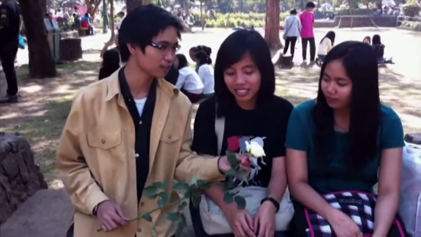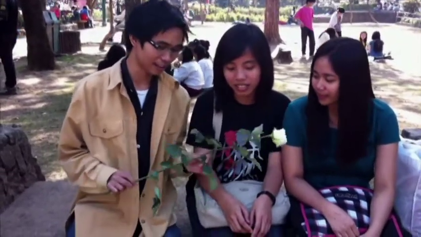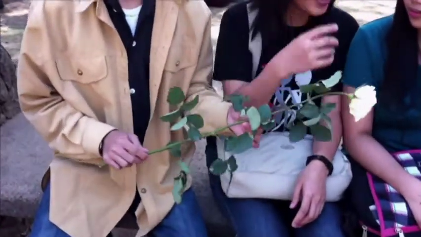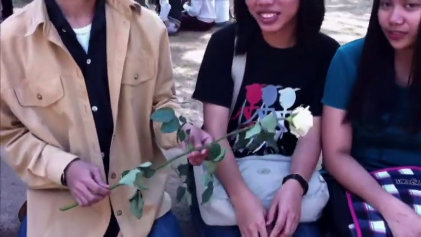This rose symbolizes my pure intention, that's why its color is white. And the thorn symbolizes the trials or challenges that we can encounter. Oh, so very... It's also long.